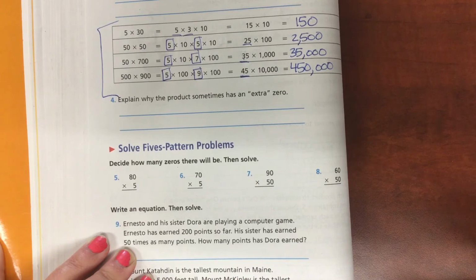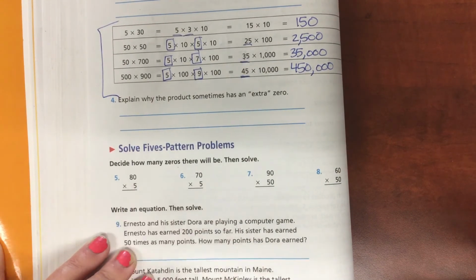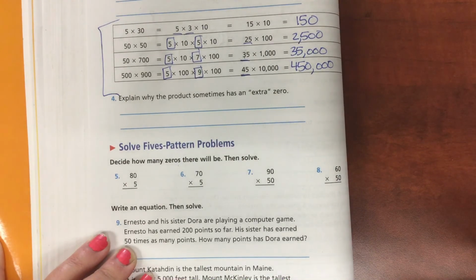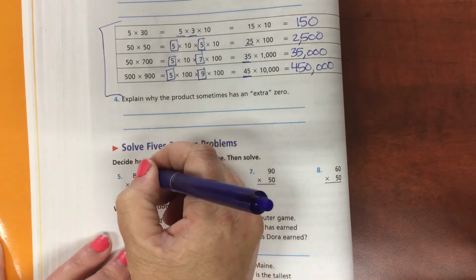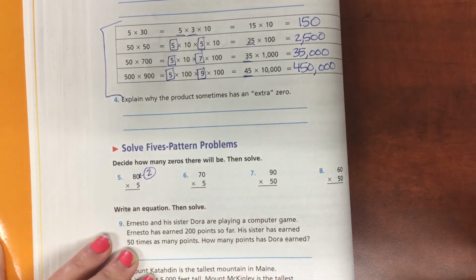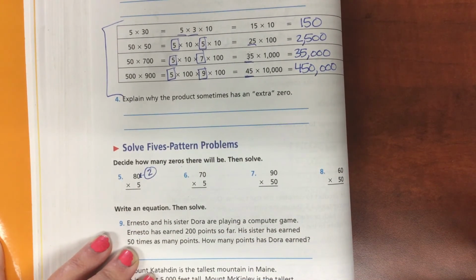Oh, I see lots of 2s. Yes, it's going to have 2, right? Because 8 times 5, what's 8 times 5? 40. There's 1 0. And then I have my other 0 for right here. So that one's going to have 2 zeros. How about 70 times 5? Show me on your fingers. How many zeros is that one going to have in the answer?